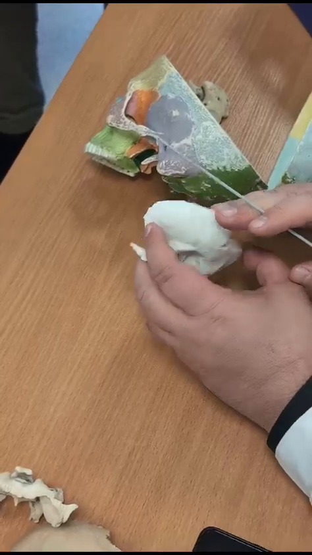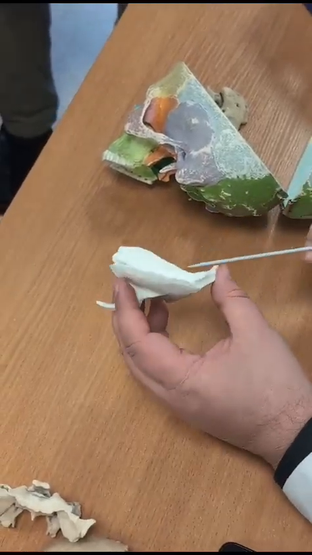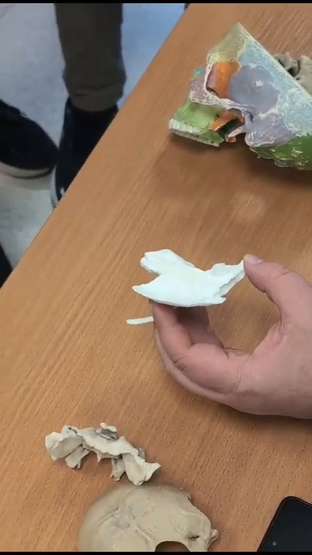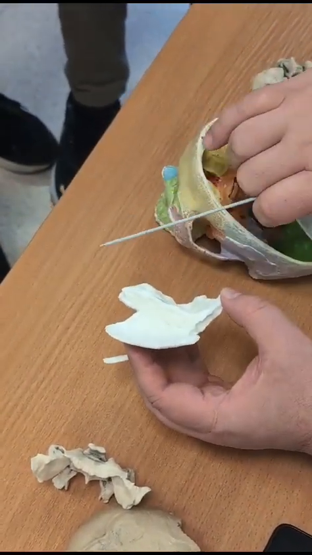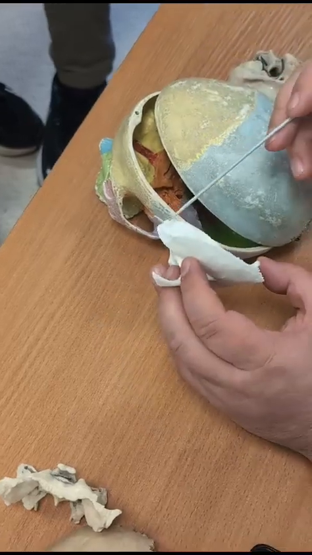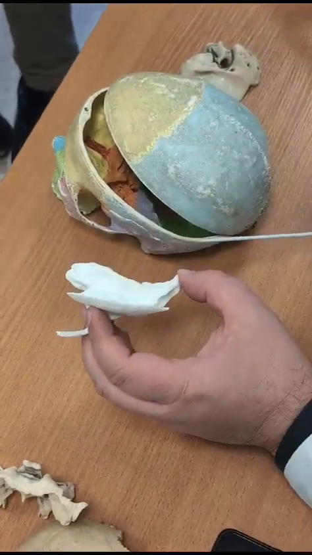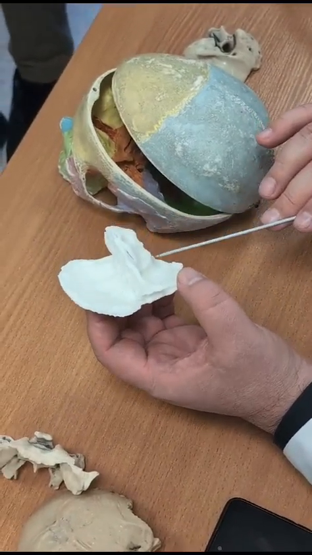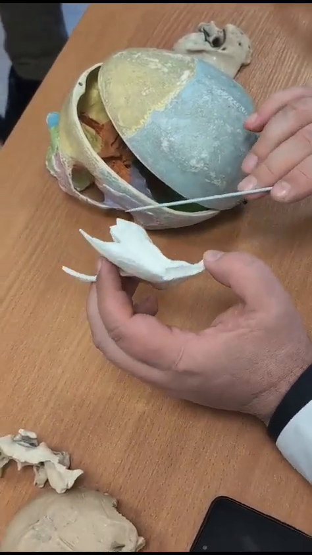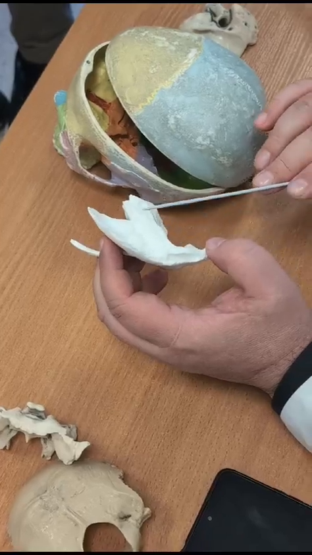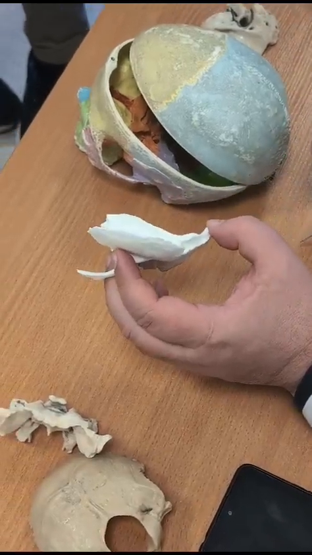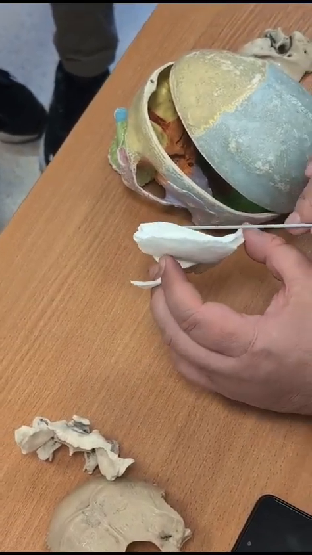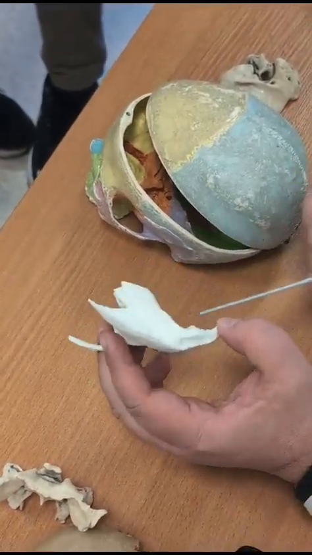Next, pars petrosa. It looks like a pyramid. It has three borders and three surfaces. This is the anterior border, margo anterior. This is the posterior border, margo posterior. And this is the superior border, margo superior. And three surfaces: anterior, posterior, and inferior.